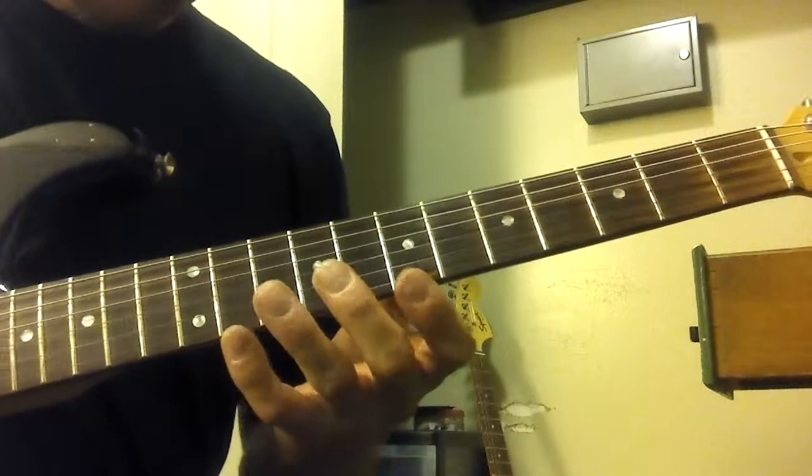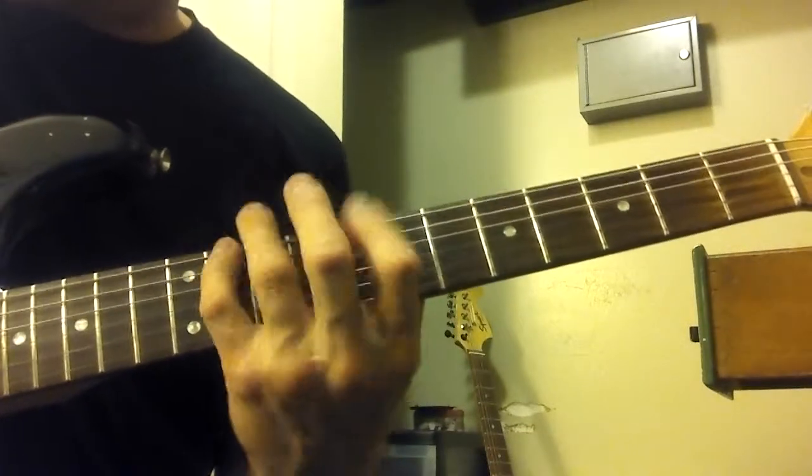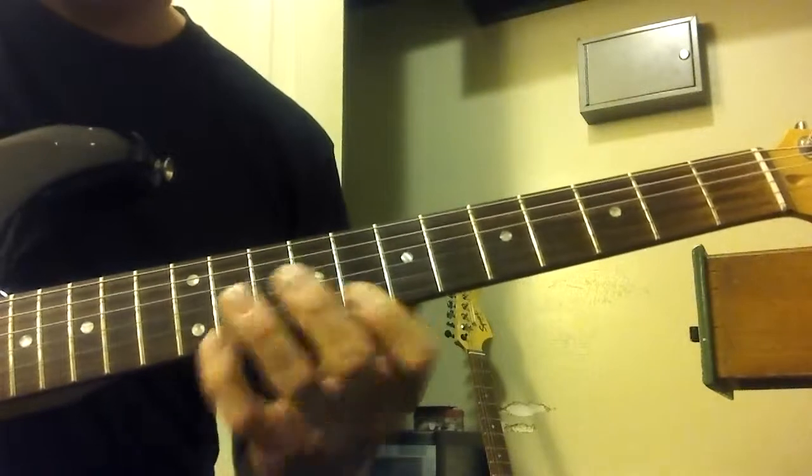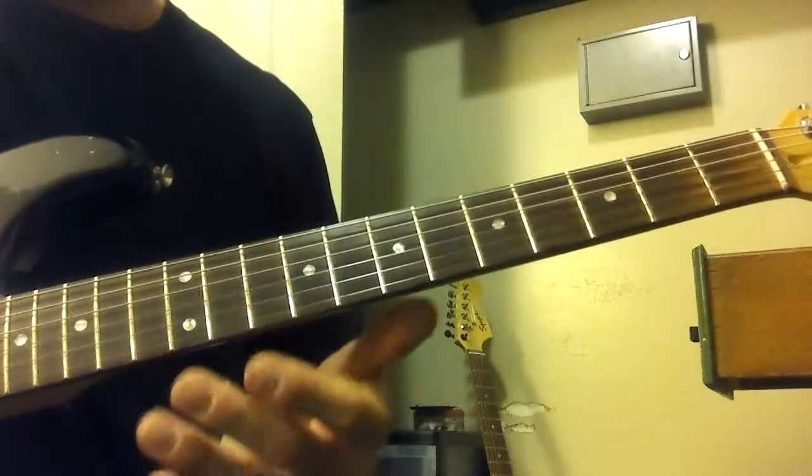If you play this, that just doesn't sound right. 5, it'll sound right, if you want to do like a bluesy kind of sounding thing there.